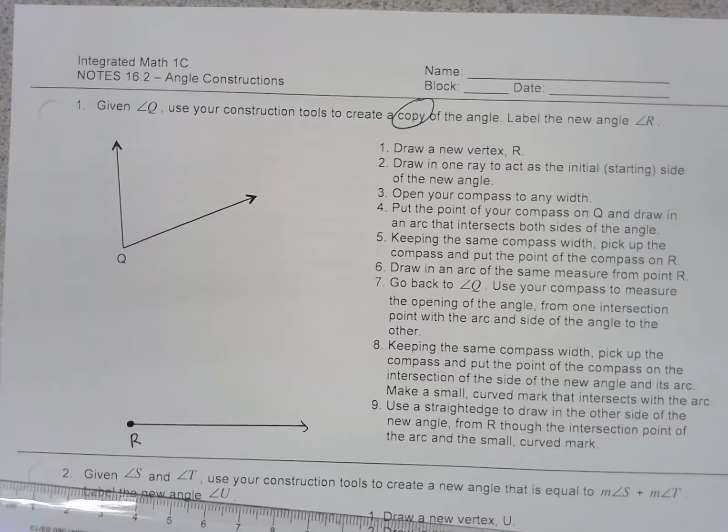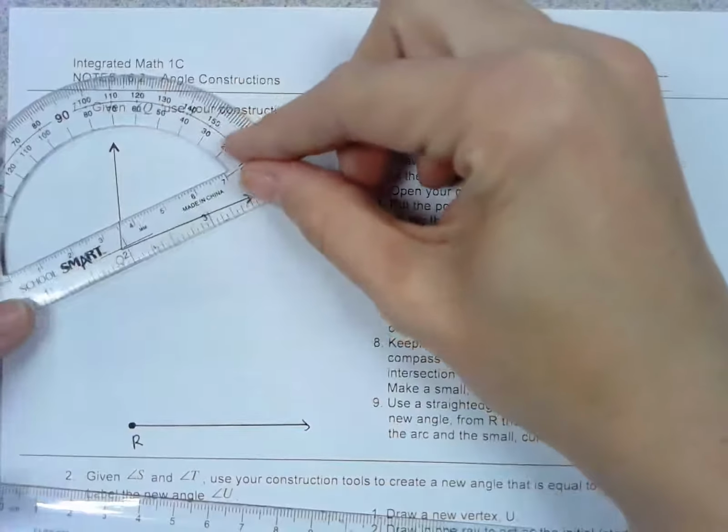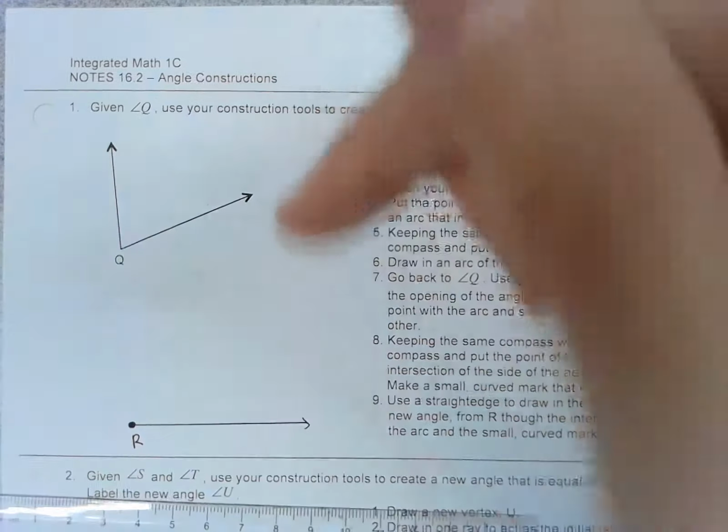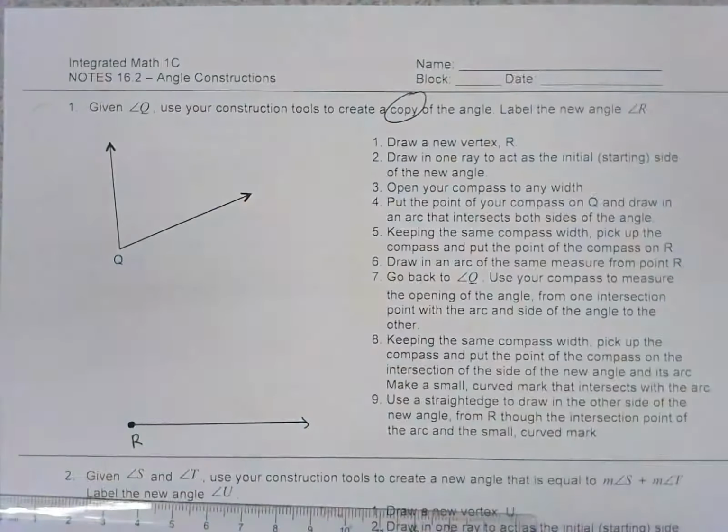A protractor is the one that looks like a half circle that has the measurement markings on it so that you can use it to measure how wide open the angle was. I'm just seeing if I have one here with me at my desk. I do. So a protractor could tell you by lining it up that this angle is about 70 degrees. But that's not how they're asking you to create a copy of the angle. So it's cool if you know that it's 70, but we're going to create a copy of this angle without using a protractor. So we're not going to use this as a tool today. We're going to do it all with our compass. So let's see.